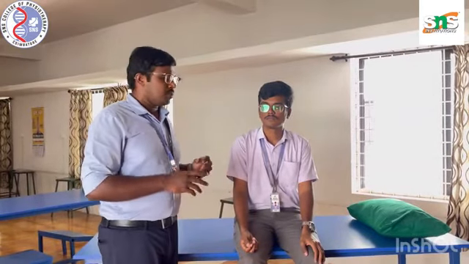Today I present my case on the right tennis elbow. He is a male patient who came with a complaint of right side elbow pain for the past 1 week. His occupation is IT worker, and he did not have any past medical history.